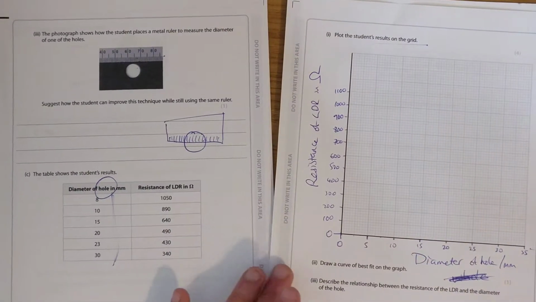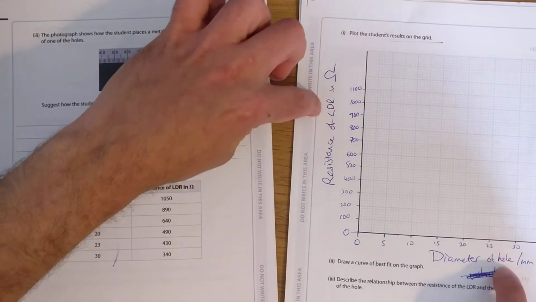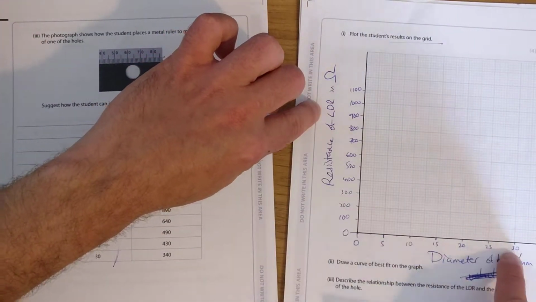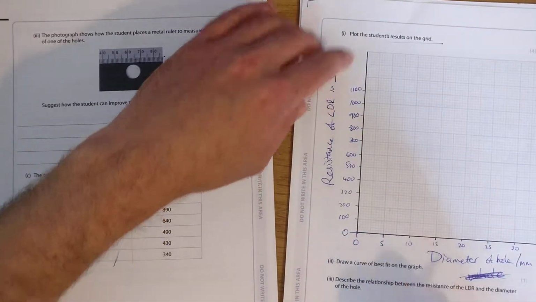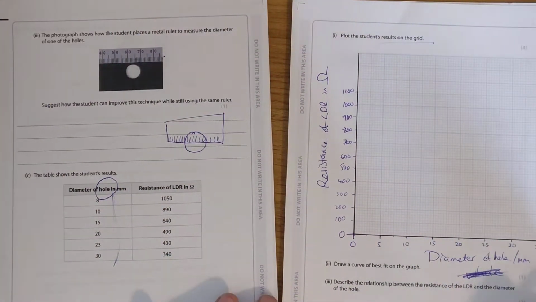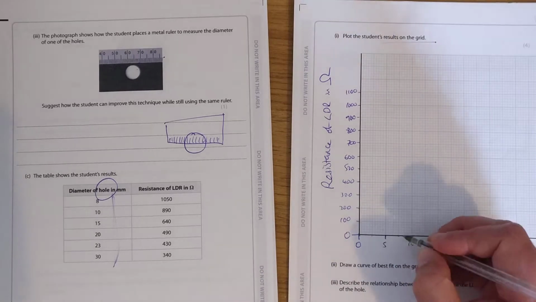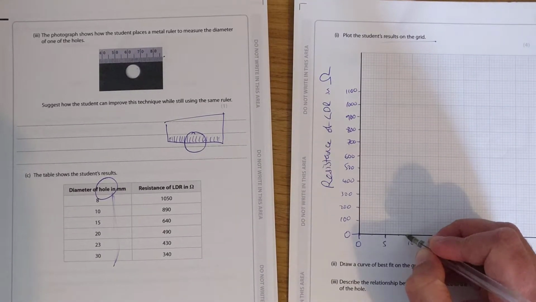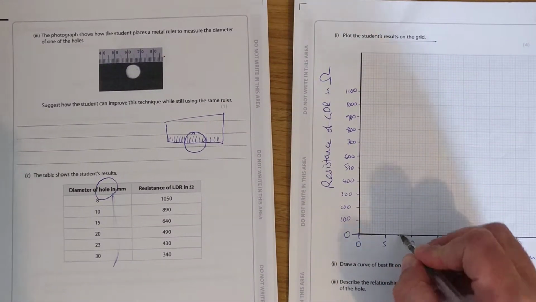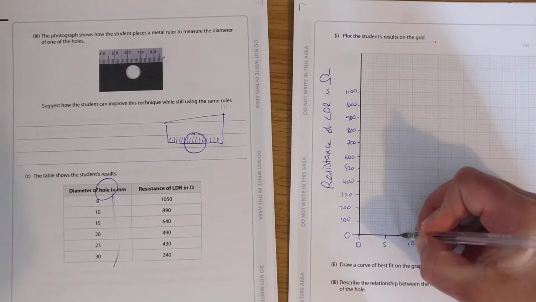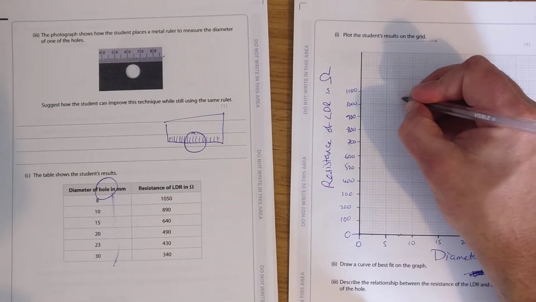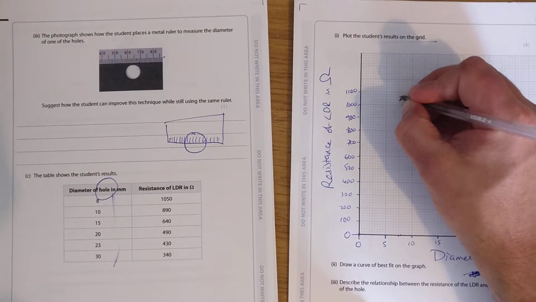Okay, already I've got 2 marks. 1 mark for writing down labeled axes, another mark for choosing the correct scale. 2 marks are available for plotting correctly, so 8 is 7.5, 8 is on here, and we've got to go to 10, 50, so I'm going to choose point now.